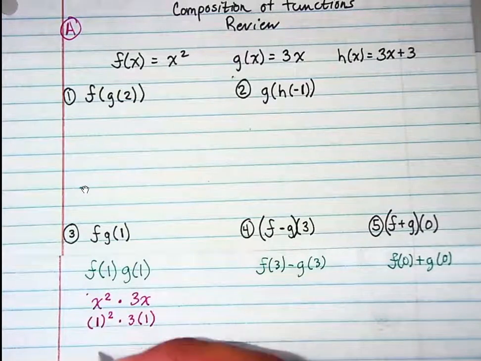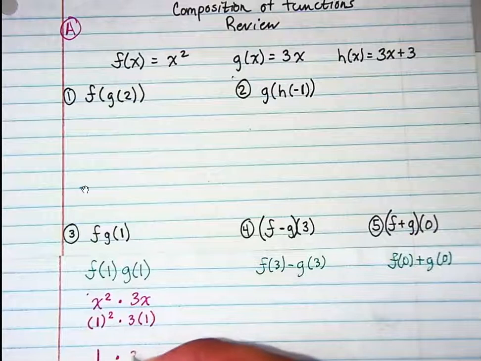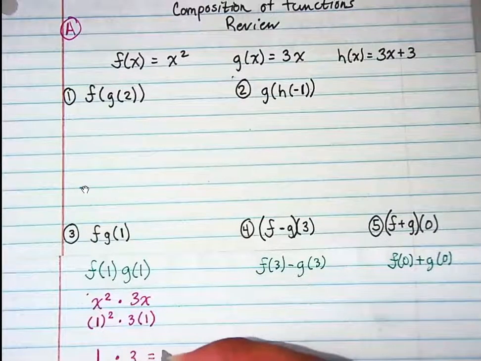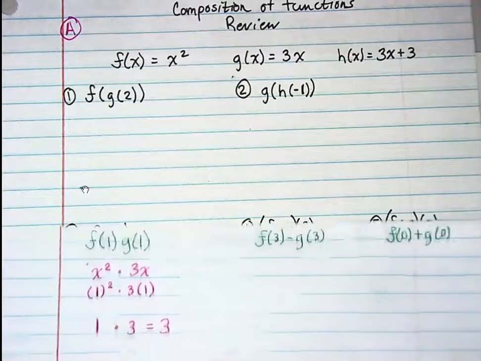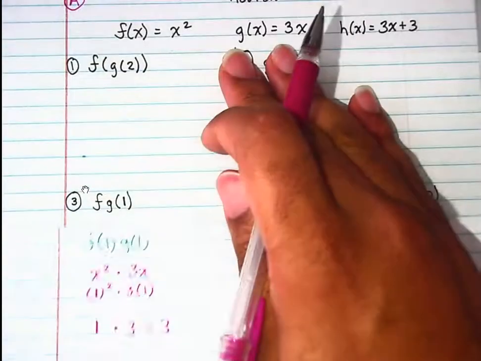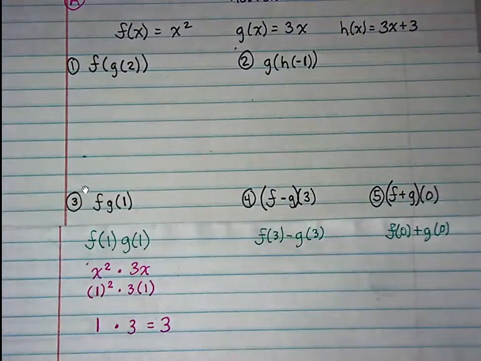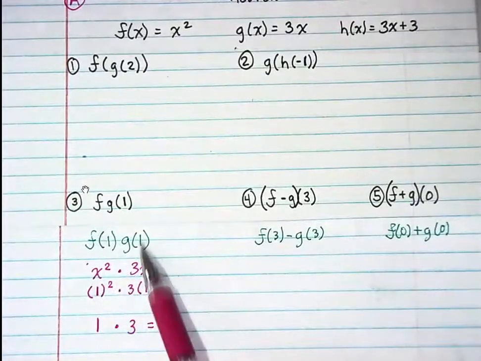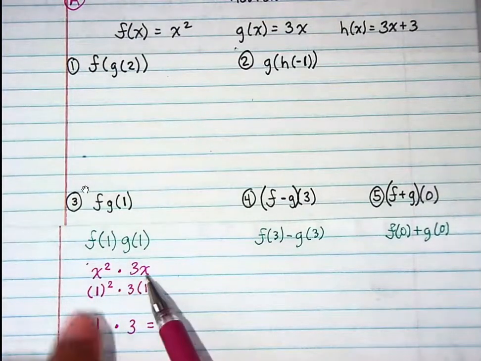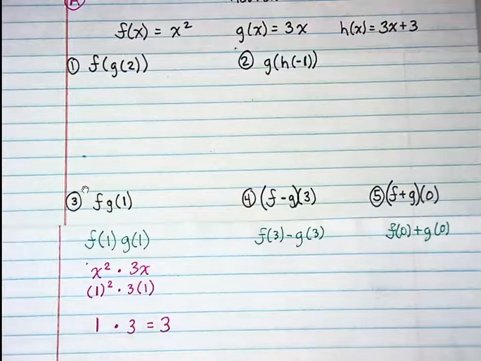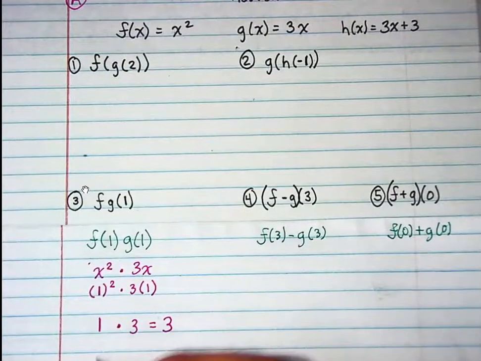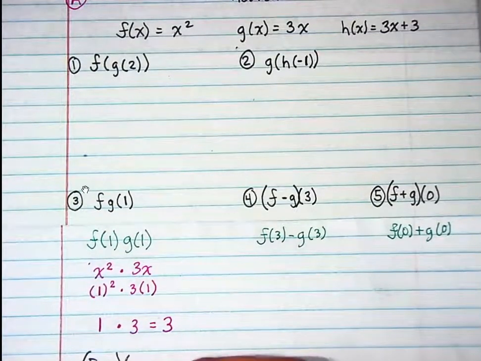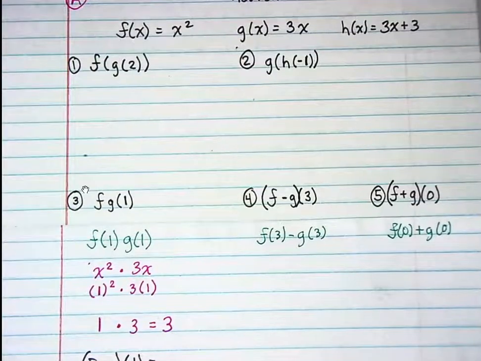So here we get 1. We multiply that by 3, and we get an answer of 3. So again, we dealt with the f of x part, we dealt with the g of x part, put the 1 in for each x, and worked it out. And because it's multiplication, it multiplies together. So our final answer here is f times g of 1 equals 3.